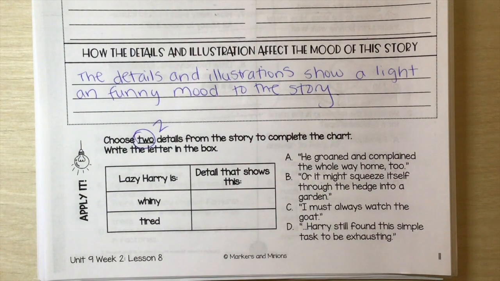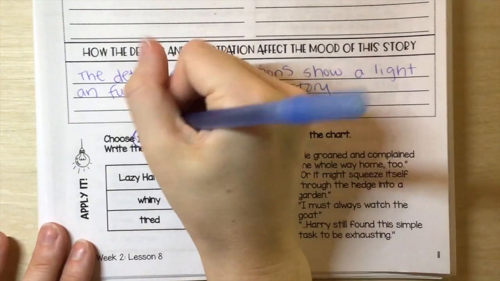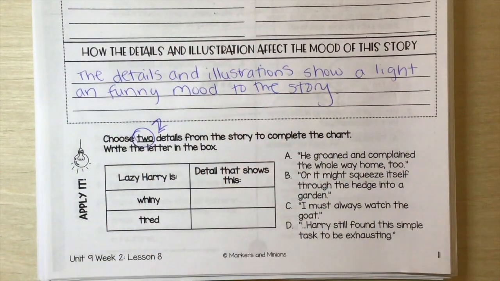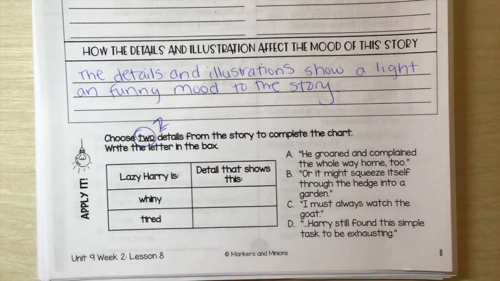Answer those. You're going to need to write down two answers on your homeschool log. And you can also write them right there. Go.